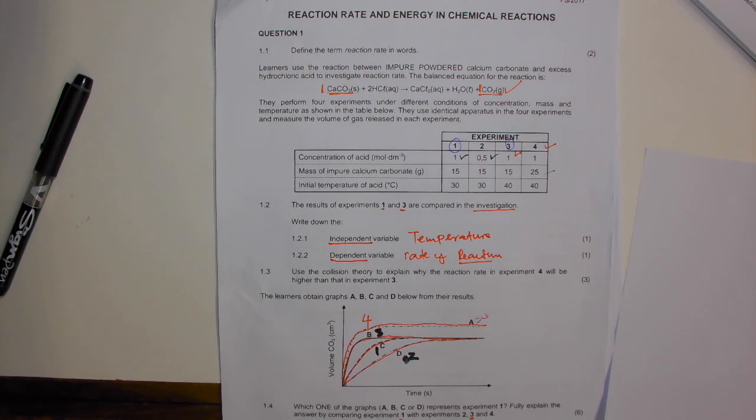There are 2 moles of hydrochloric acid per 1 mole of what? Calcium carbonate, carbon dioxide. Do you guys see that? So if you have the moles of carbon dioxide, in order for you to find the moles of HCl, you must multiply by 2. If you have the moles of carbon dioxide, in order for you to find the moles of calcium carbonate, it's equal to 1. It's 1:1. That means they are what? Equal. Do you guys understand that?